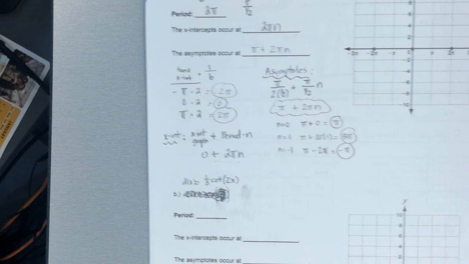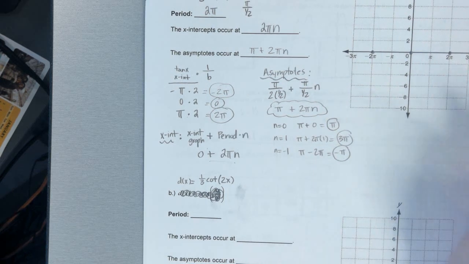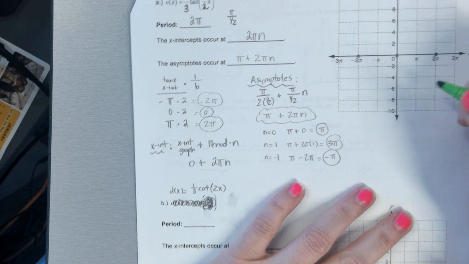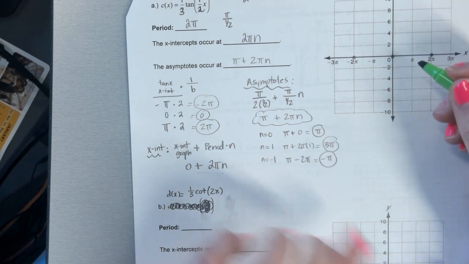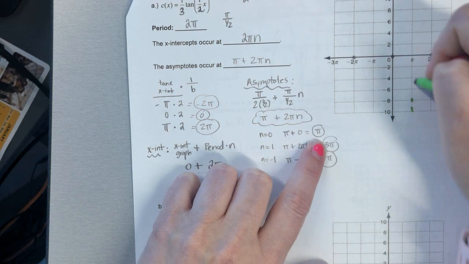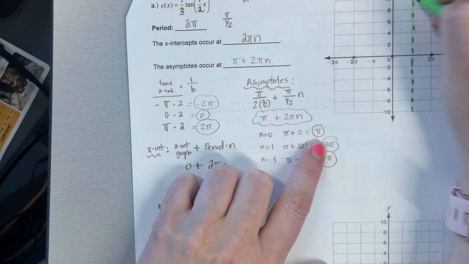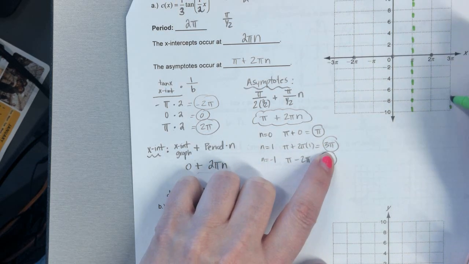Now, the asymptotes should not occur at the same place. You also need to make sure your asymptotes are dashed. So it's not a solid line, and I do want you to use a marker or a highlighter. So here's my pi. Here is 3 pi.